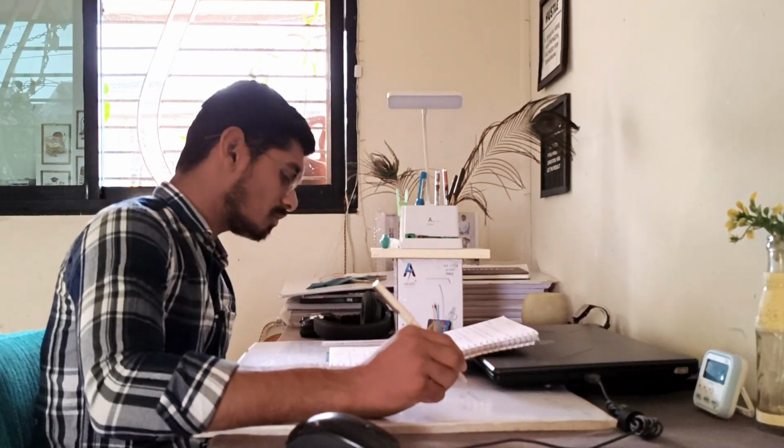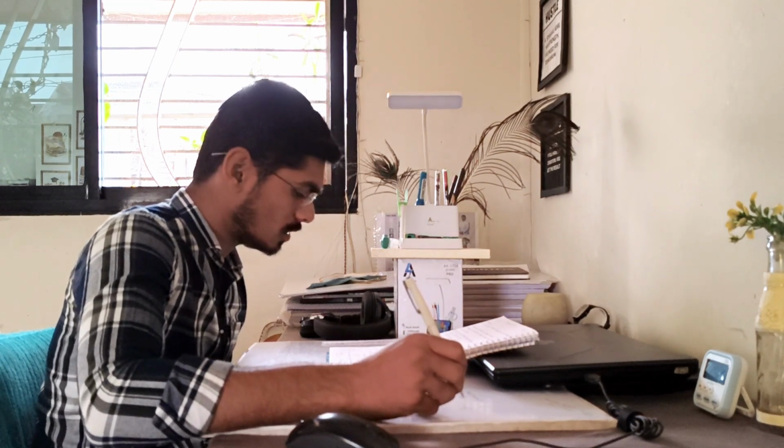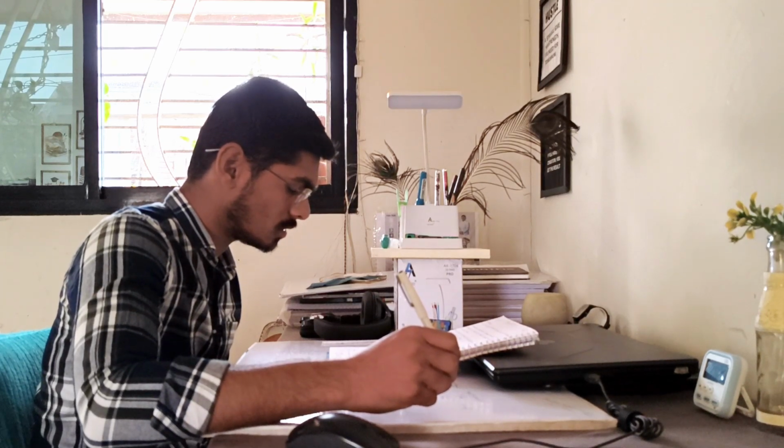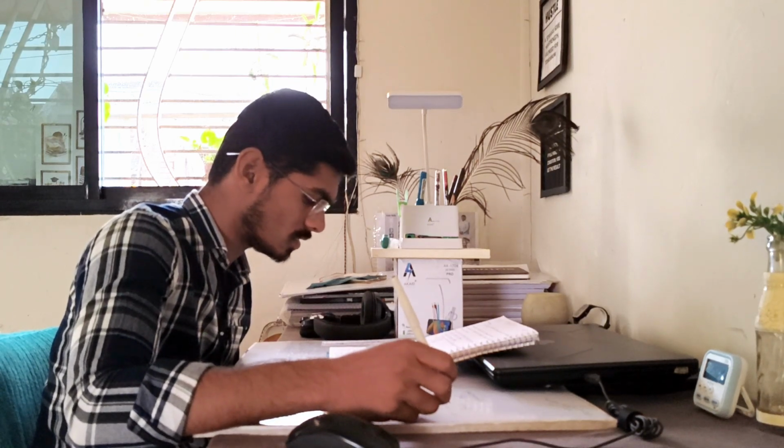Darcy's law: V is directly proportional to i, and V is equal to K i. V is equal to K into i, where K is the coefficient of permeability or simply permeability, and i is equal to h upon capital L, where h means head loss and L is the length of flow.